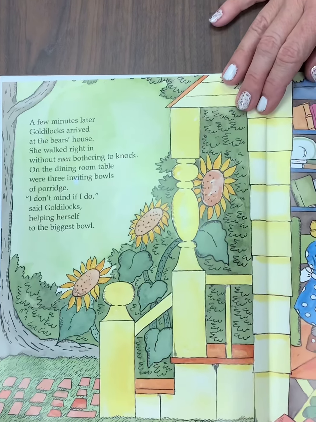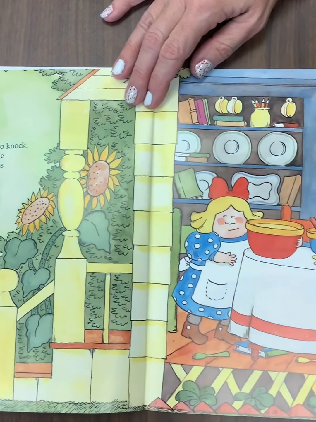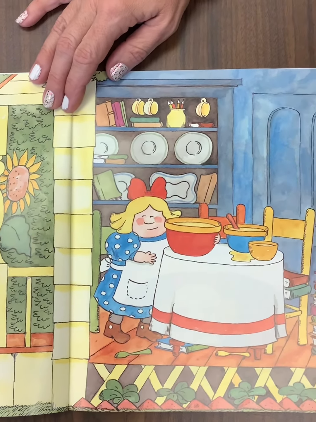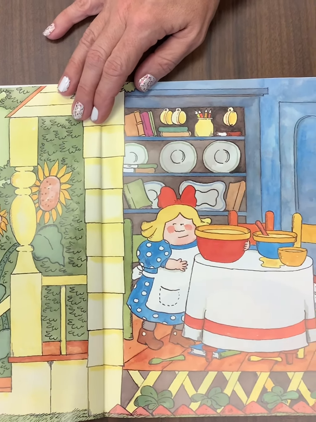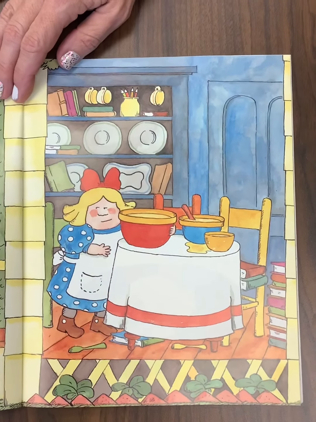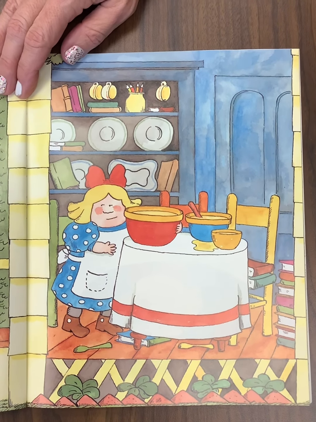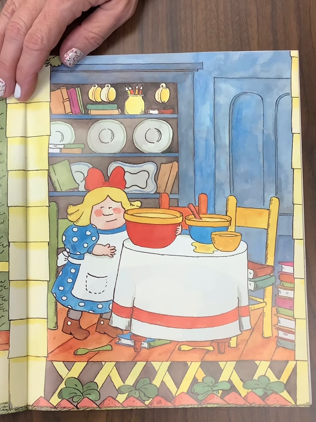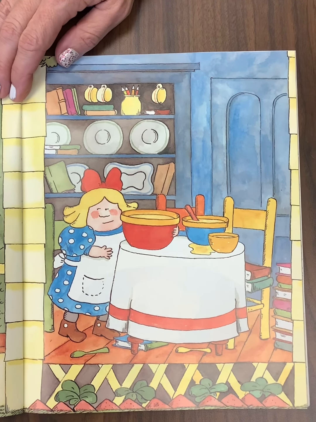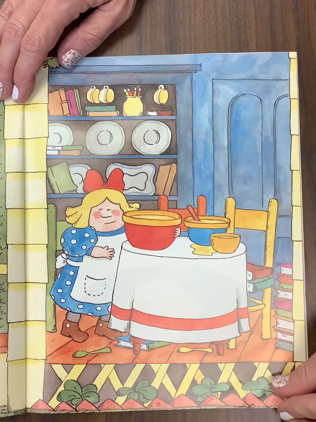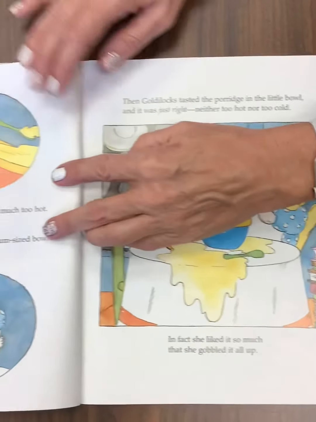A few minutes later, Goldilocks arrived at the bear's house. She walked right in without even bothering to knock. On the dining room table were 3 inviting bowls of porridge. "I don't mind if I do," said Goldilocks, helping herself to the biggest bowl. She's just eating it without even asking.